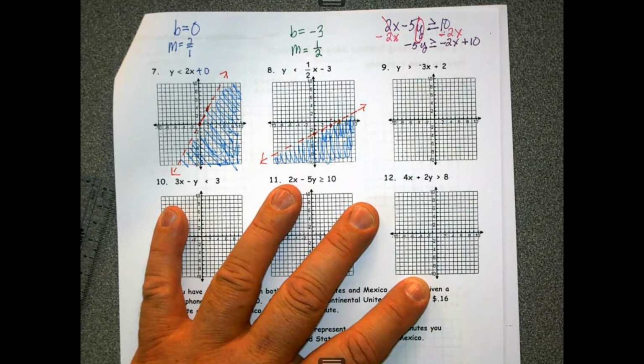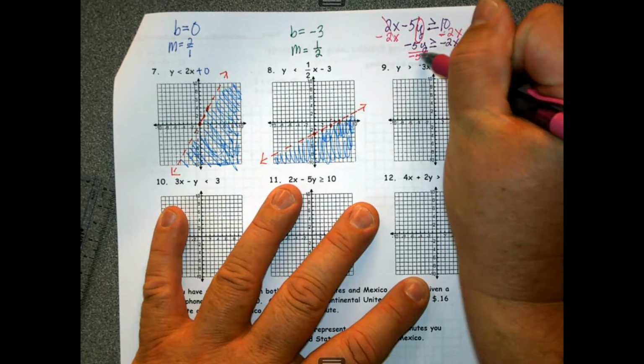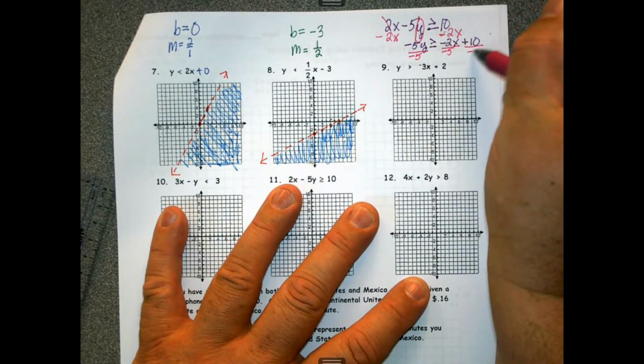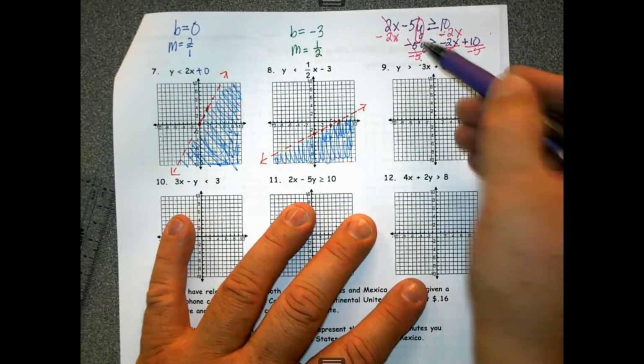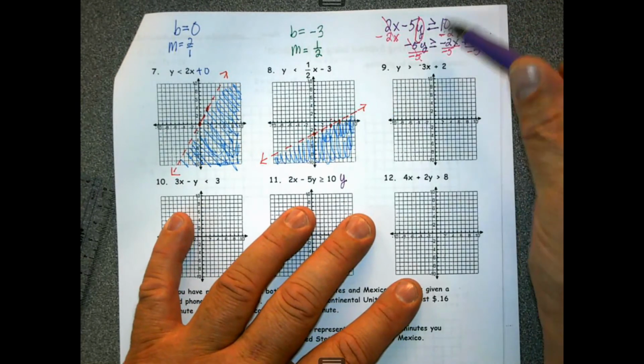Okay. Still have to get the y by itself. Divide every term by negative 5. Now, what happens to my inequality sign?